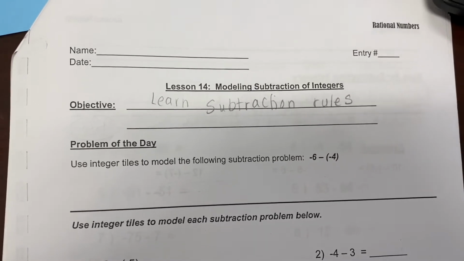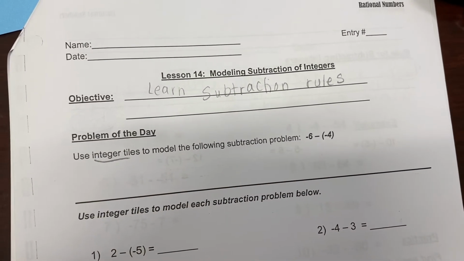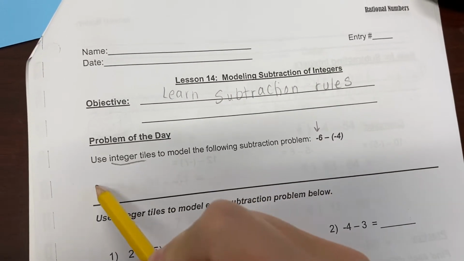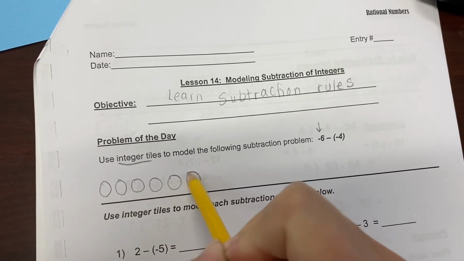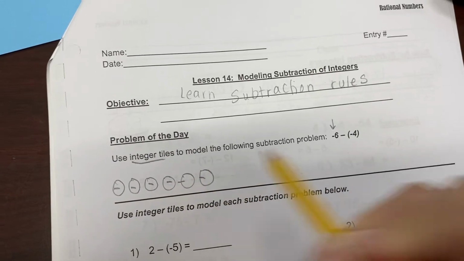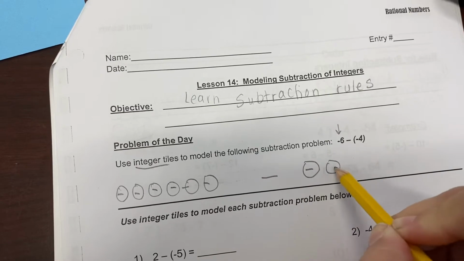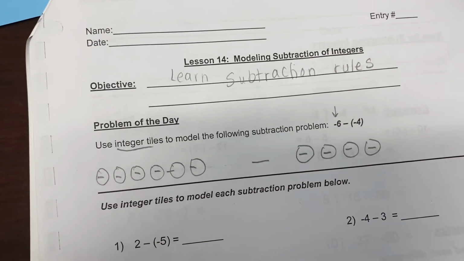Okay, so problem of the day: using the integer tiles, which we've been working with, you have to model the following. Let's figure this out. We have a -6, so we're going to draw 1, 2, 3, 4, 5, 6. Make sure you write your negative symbol in there. Now there's a minus -4. Let's think about this.